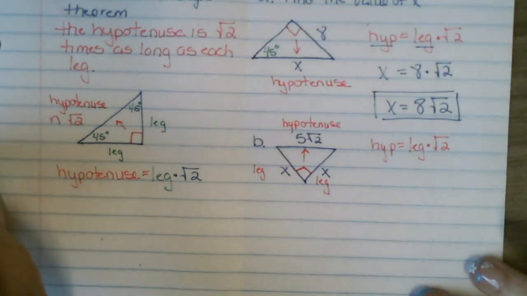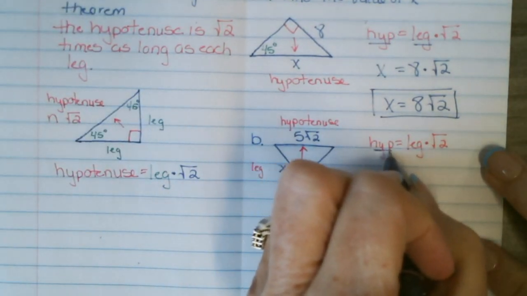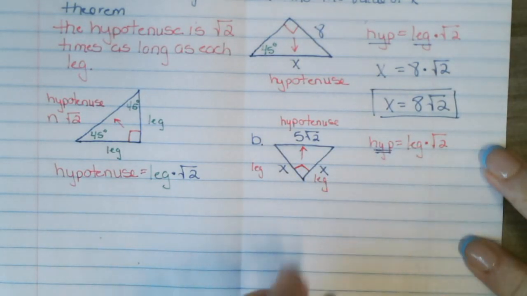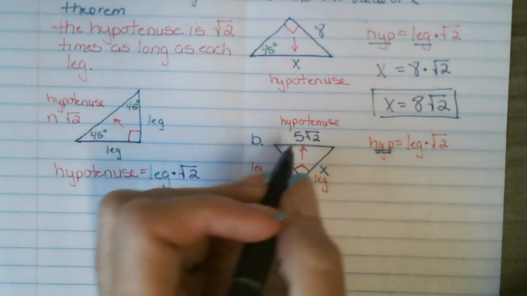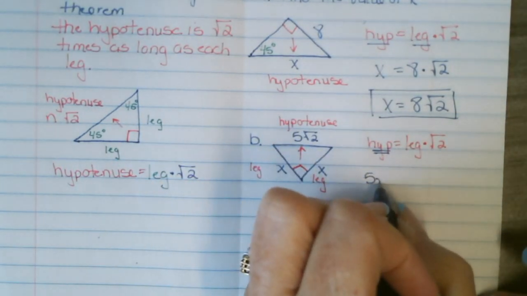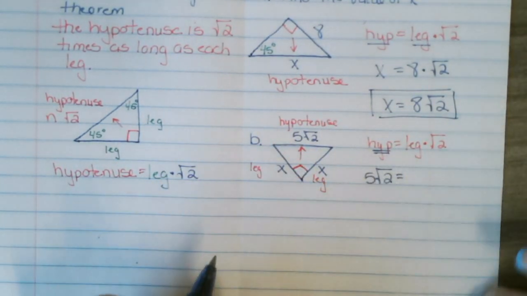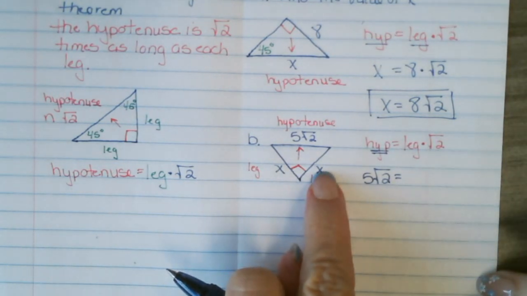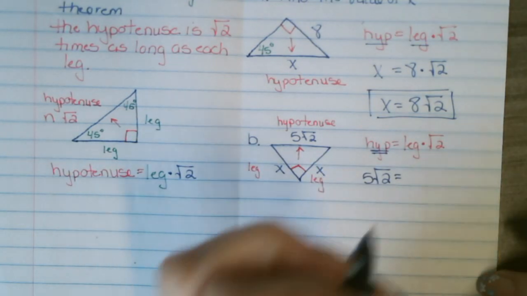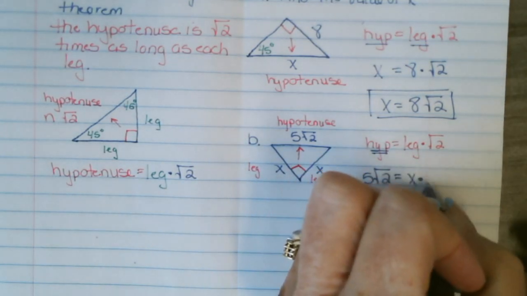So now you got to substitute. So I'm substituting what my hypotenuse is. My hypotenuse that I know is 5 square root of 2. So I'm going to fill that in. 5 square root of 2 equals my leg. Well, it doesn't matter which one you take. All right. So I'm going to just take x times the square root of 2.